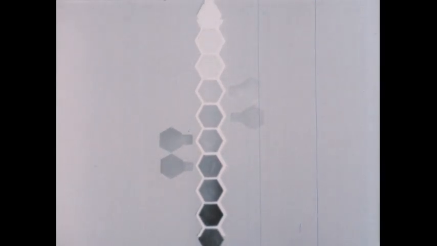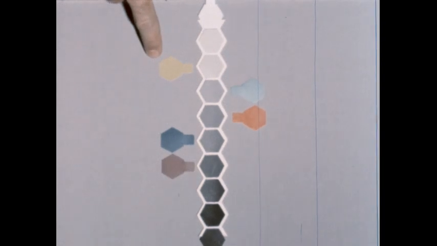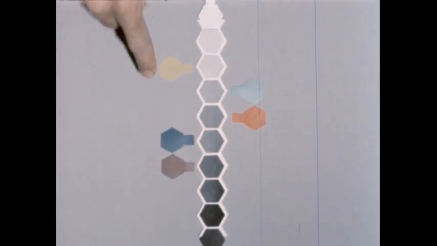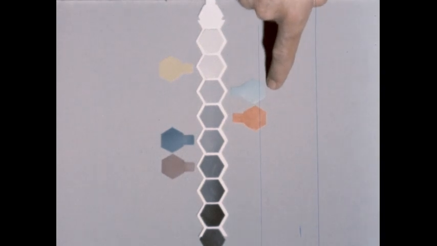Now that we have matched the values, let's see the colors, or hues, again. You can see that this yellow is high in value. The blue and violet low in value. And the red and green are middle value colors.